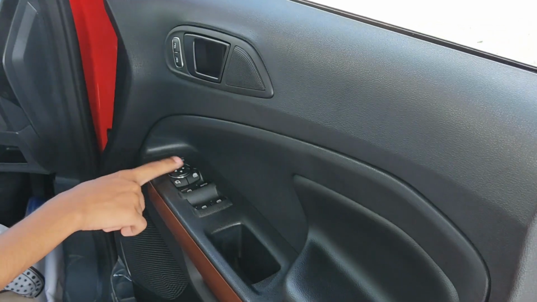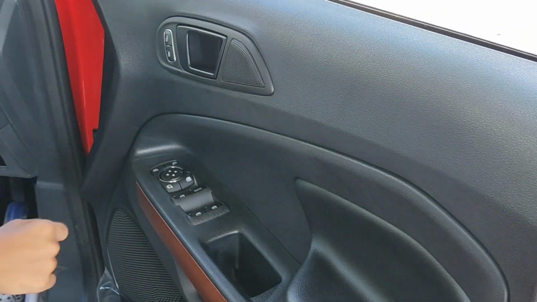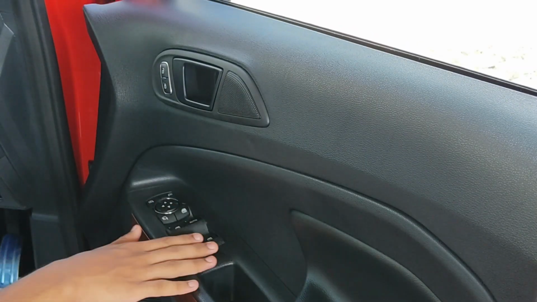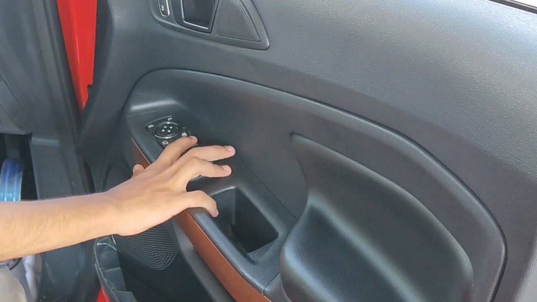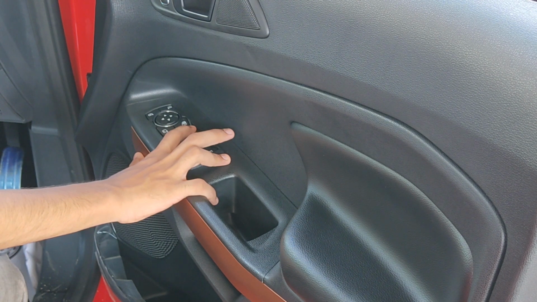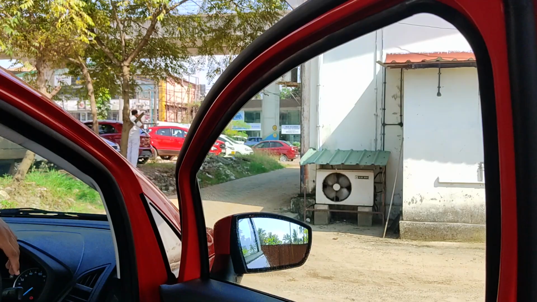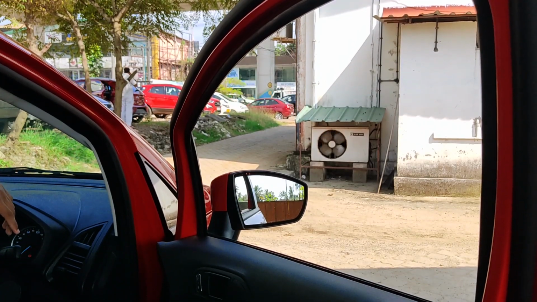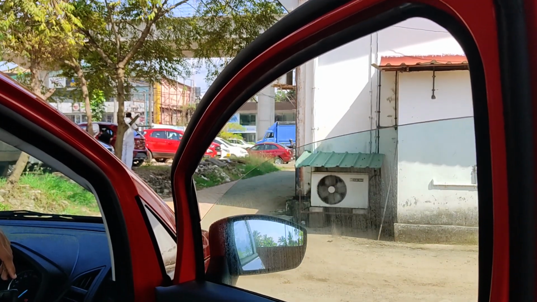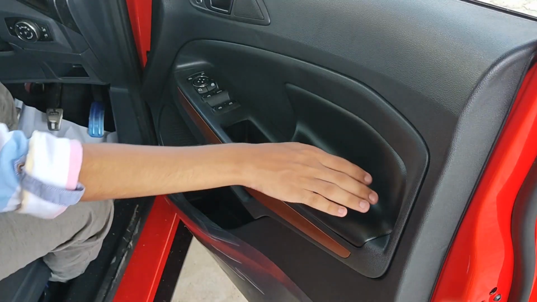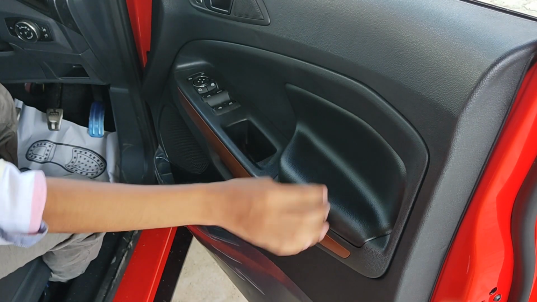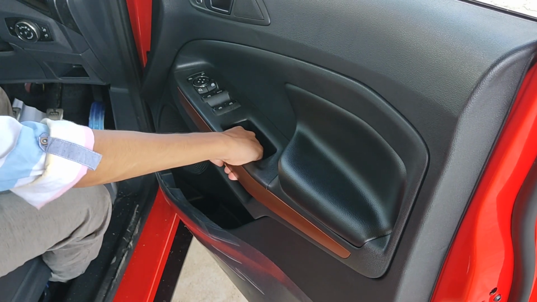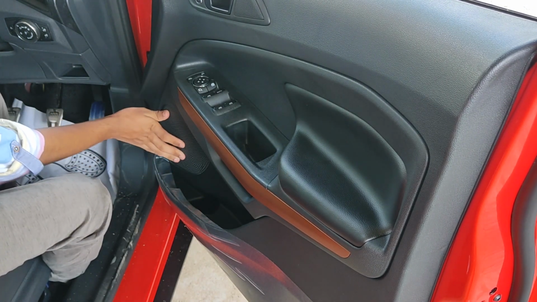Below over here are the outside rear view mirror controls. As I told you, it is electrically adjustable and retractable. These are the power window switches. Only the driver door gets the one touch up down feature like this. Here we get some cushioning, and the copper finish is also given over here. The door handle is also very good. Speakers are placed over here.